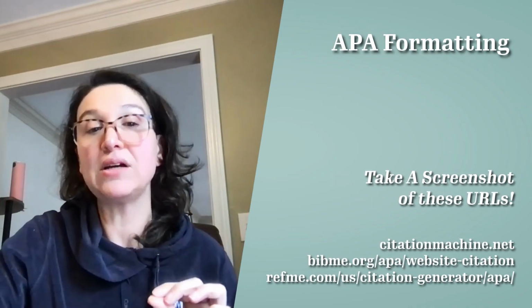Here are some URLs that can help you to format your APA citations. Make sure that you take a screenshot or a picture of these. They will help you out a lot when you are writing those papers.